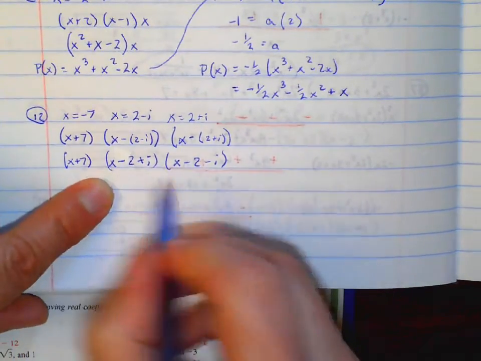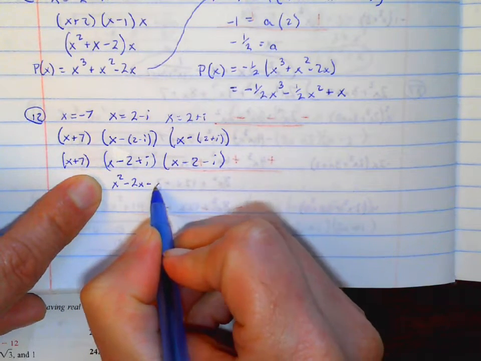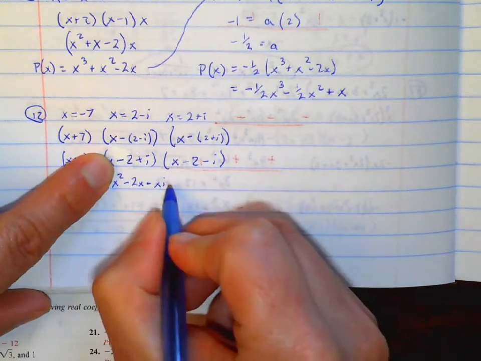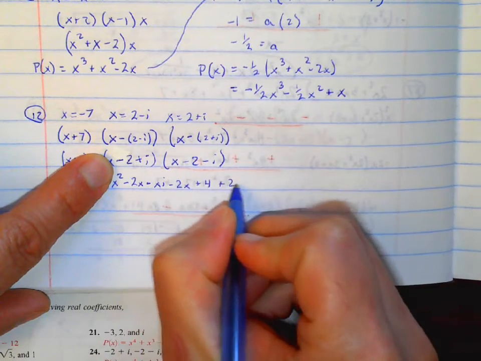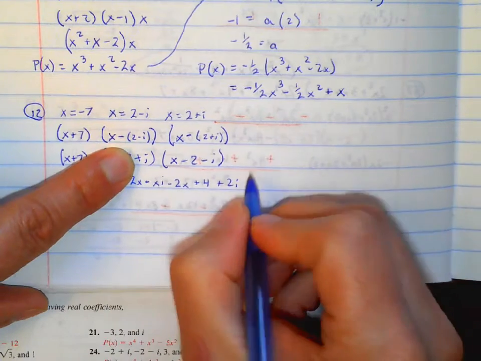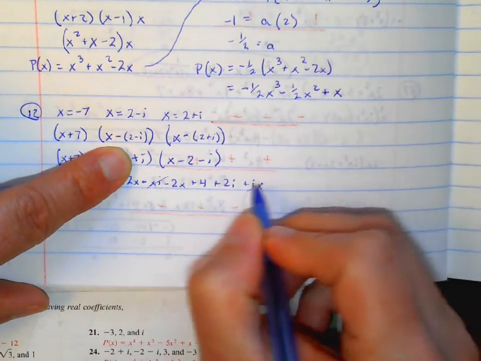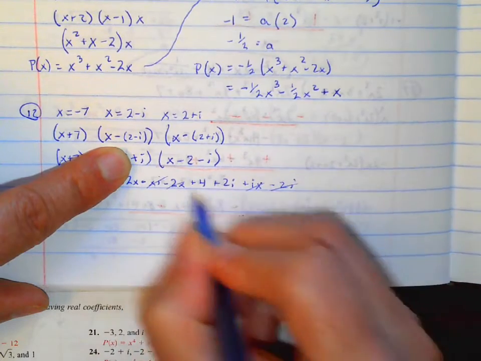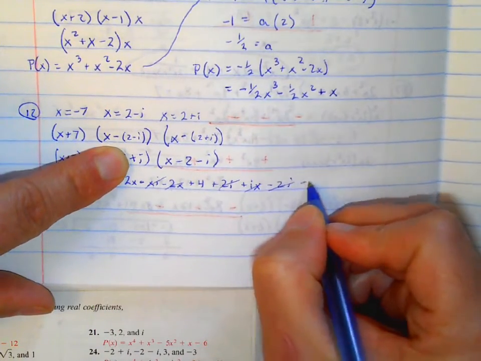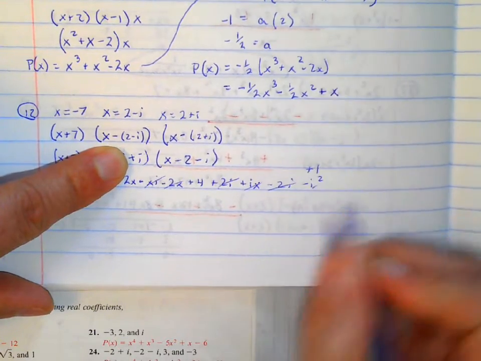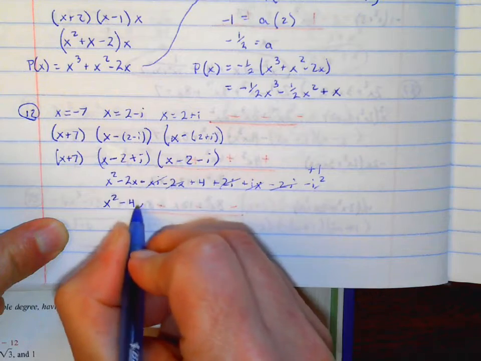Multiply, x times x is x squared, minus 2x minus xi. Take the negative 2 through, negative 2x plus 4 plus 2i. Take the i through, be ix. Those cancel. Minus 2i. Those cancel, not that one. And then minus i squared. i squared is negative 1, so that makes it plus 1. So we have x squared minus 2x is minus 4x. 4 plus 1 is 5.